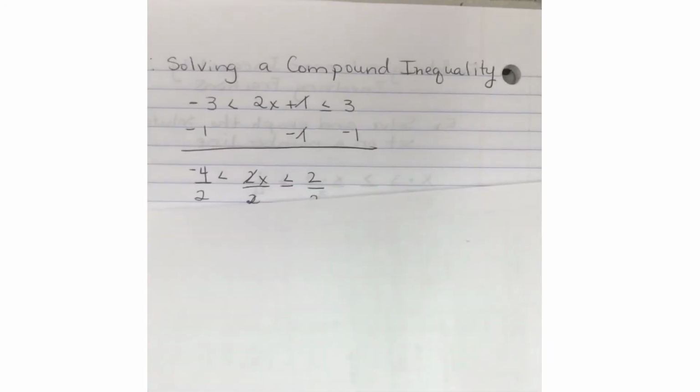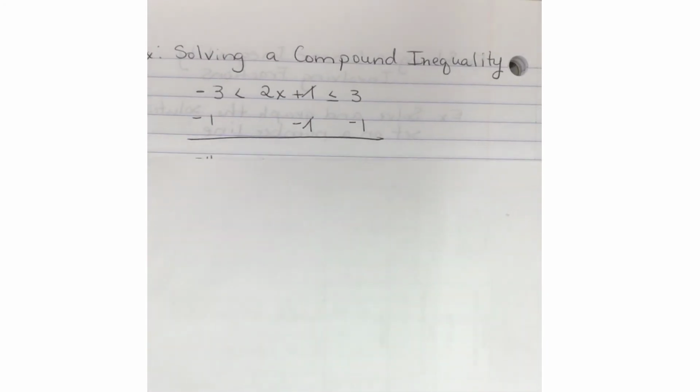Now let's look at when we have a compound inequality. Compound just means that we have two linear inequalities in the same problem. And whatever we do to the middle, we have to do to both the left and the right. So notice the original problem is -3 is less than 2x + 1, which is less than or equal to 3.